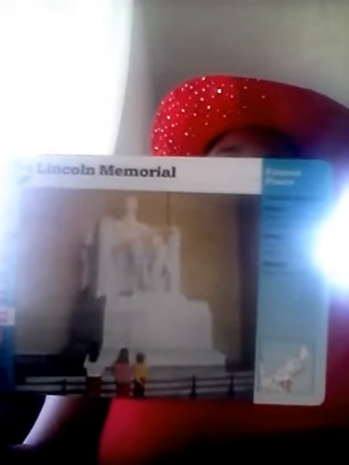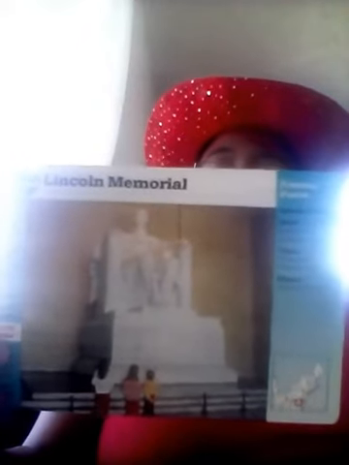Okay, so a memorial to Lincoln was proposed in 1867, only 2 years after he was assassinated, but Congress took no action until 1911 when the monument was finally approved. Construction began in 1913, and we're going to come back with more.